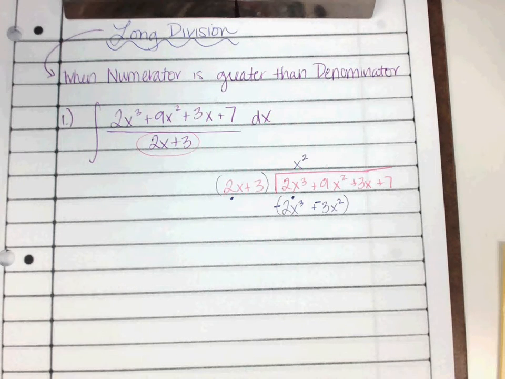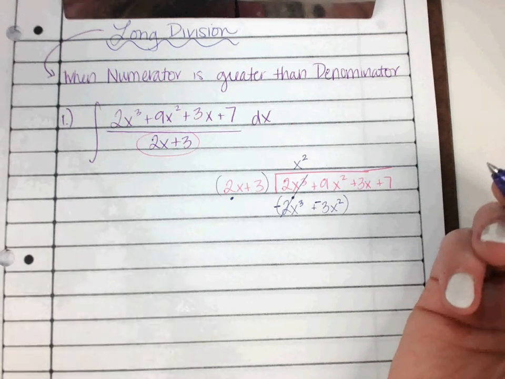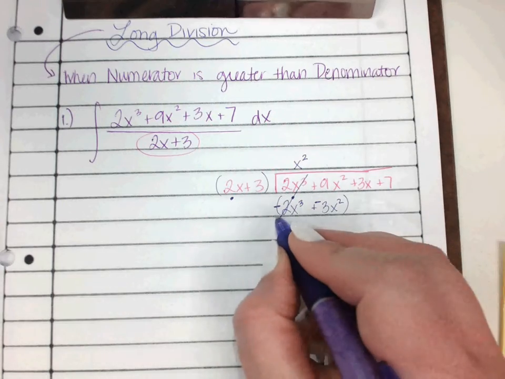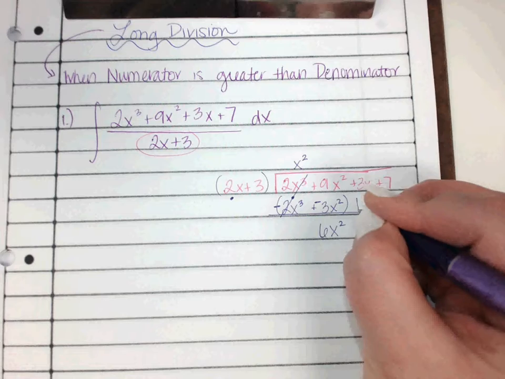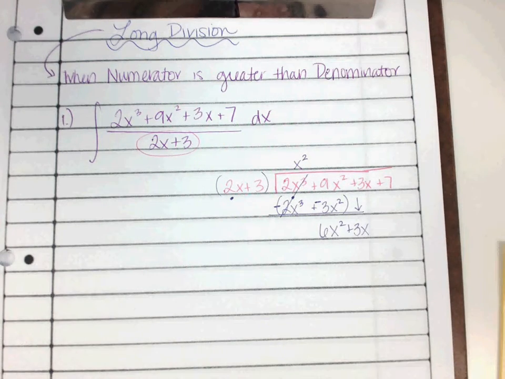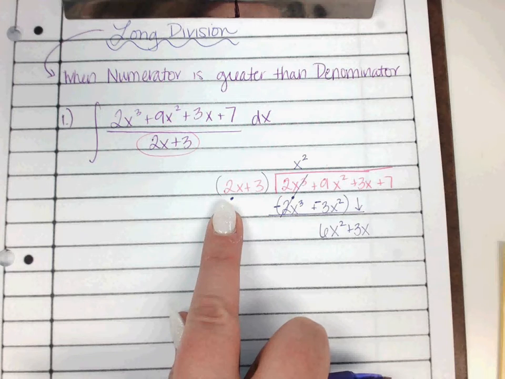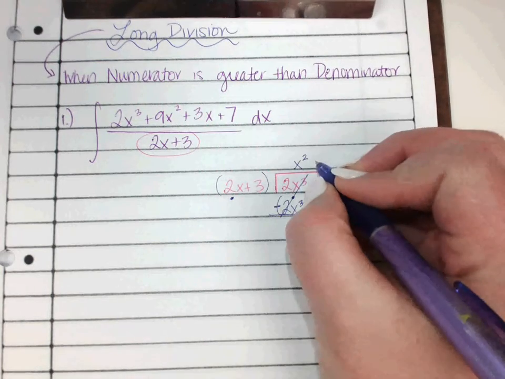Okay? So from there, what's 2x cubed minus 2x cubed? 0. That should always happen. If that doesn't happen, you picked the wrong thing. Okay? And then what is 9 minus 3? 6x squared. Then I carry down the 3x. And then I ask myself the same question. What would I times a 2x by so that it will perfectly match a 6x squared? A 3 and then one more x. So I put a plus 3x at the top.